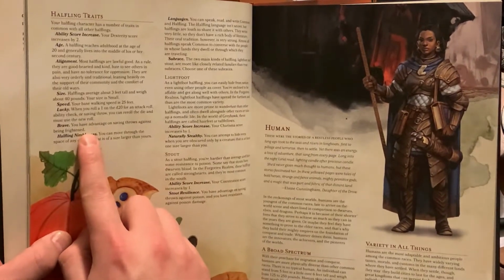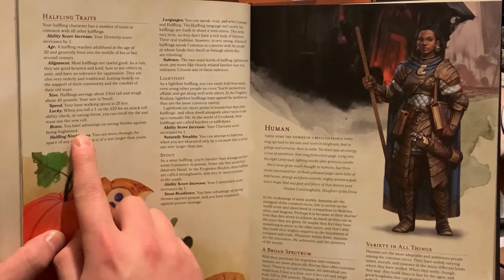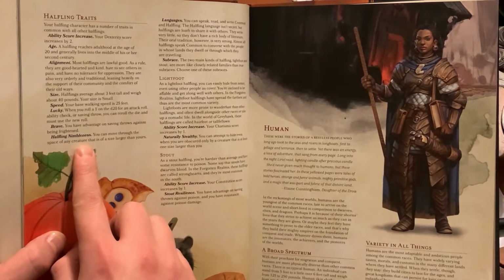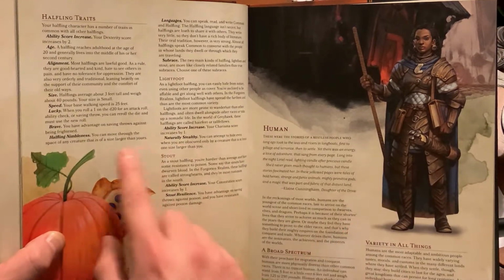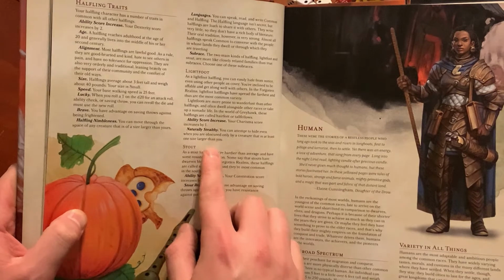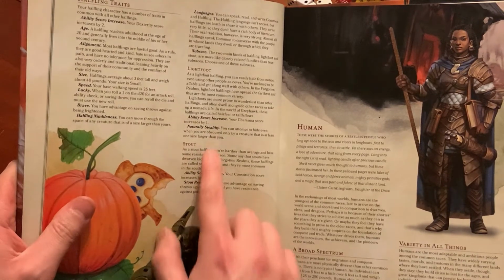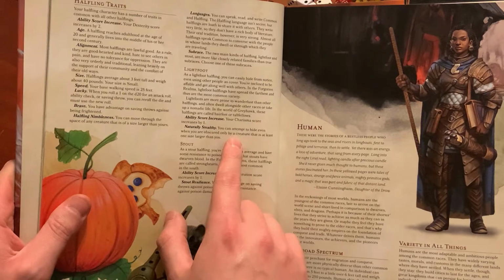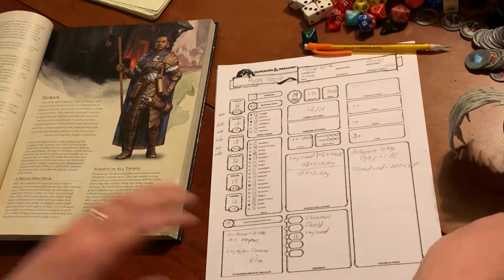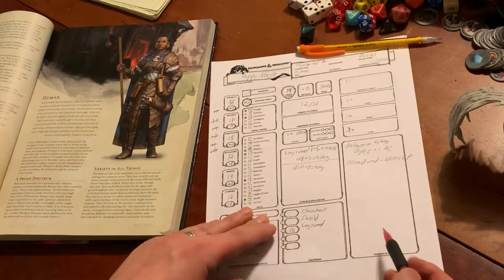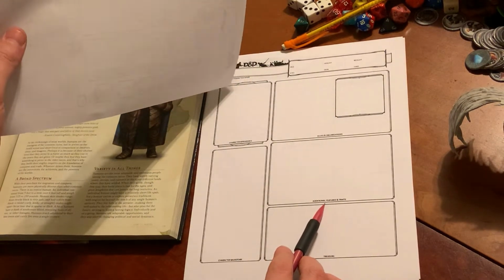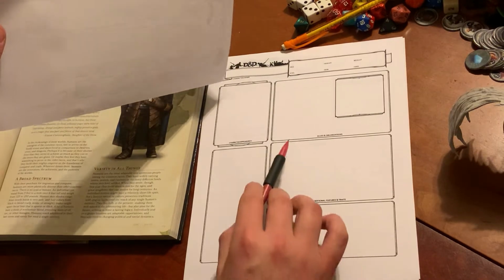They also get Brave, which gives them advantage on saving throws against being frightened, and Halfling Nimbleness, which means they can move through underneath, say, the legs of a person that's human size or bigger, a medium creature or larger. They also get abilities for the Lightfoot Halfling breed or the Stout Halfling. Lightfoot gets naturally stealthy, and Stout gets Stout Resilience. And we would also write those types of abilities in this box. And if we run out of this box, we always have the second page with this additional features and traits box right here to fill in more stuff.